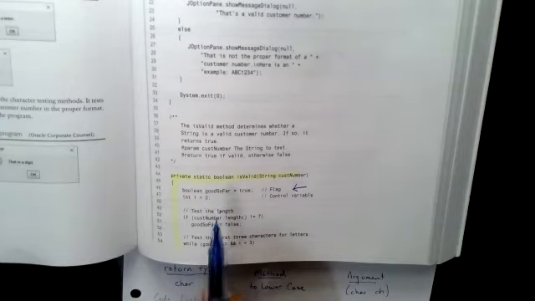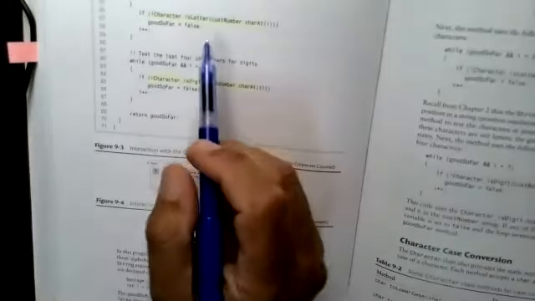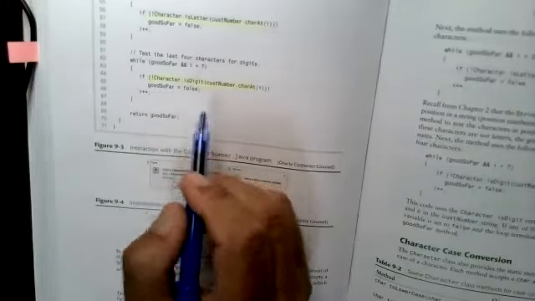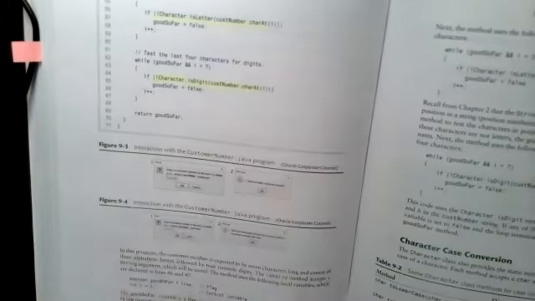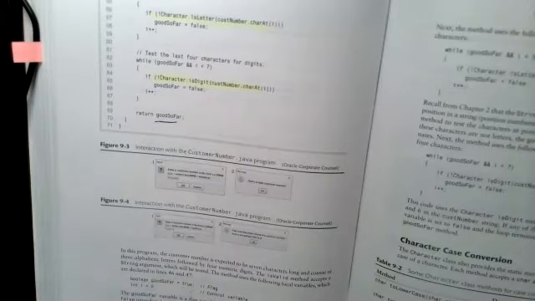Now, if anything is bad, like the length doesn't equal 7, I change my flag to false. And I can keep going through here. If something bad happens, if I don't find a letter, if I don't find a digit, I'm going to change goodSoFar to false, and then I finally return goodSoFar.